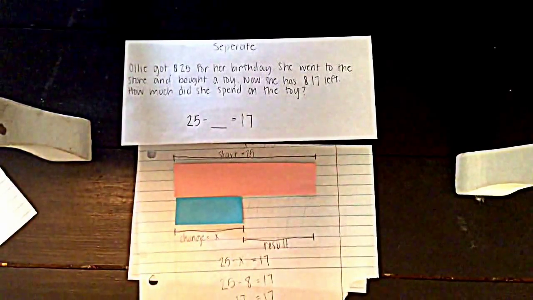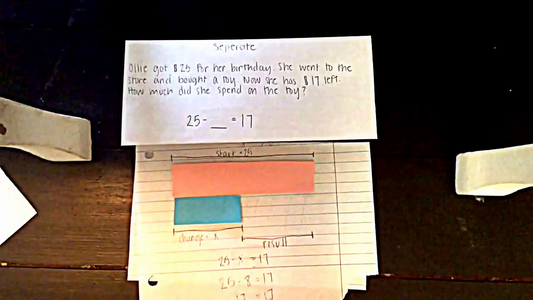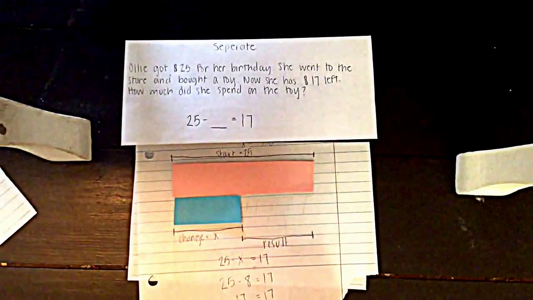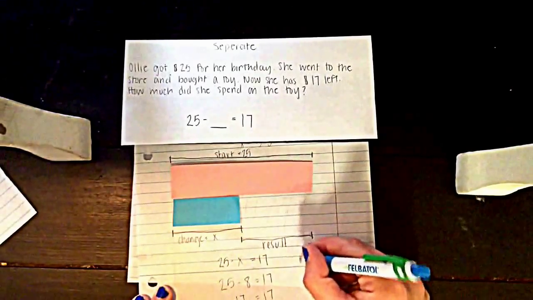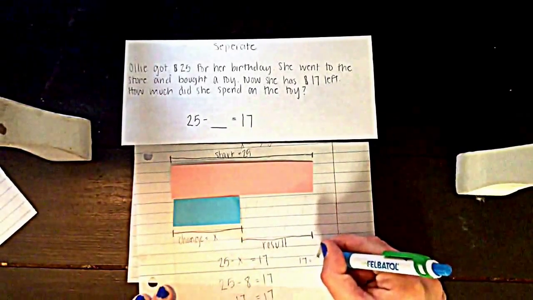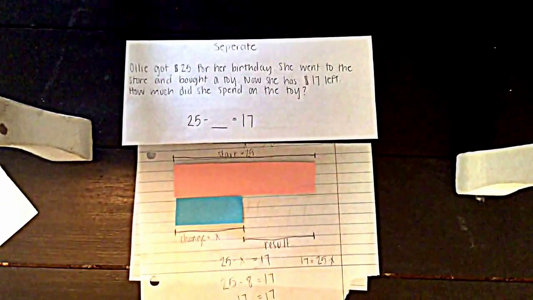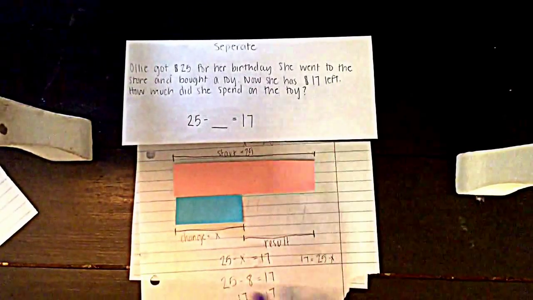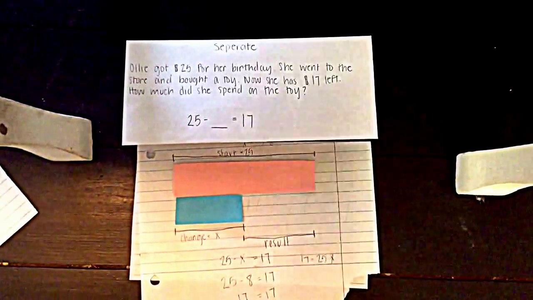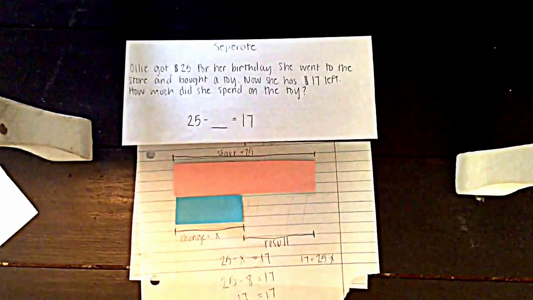So you can see that we have the same number or balanced equation on both sides. Now if I wrote this like 17 equals 25 minus x, that doesn't change it at all. It doesn't matter which side the equation is on. As long as both sides are balanced at the end, you are doing your math problem correctly.